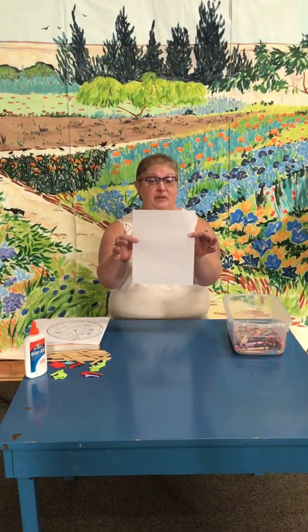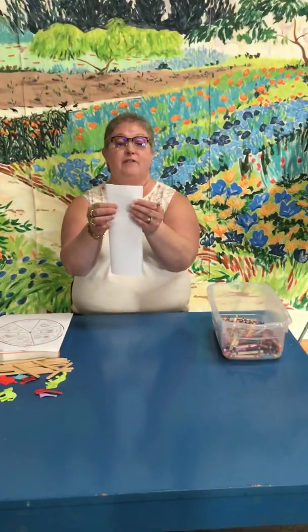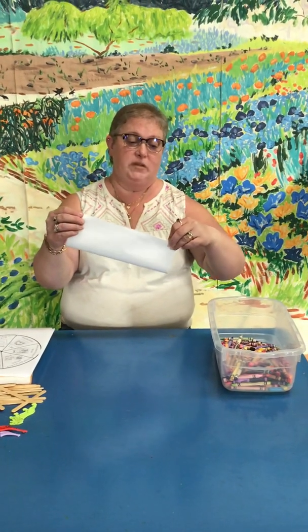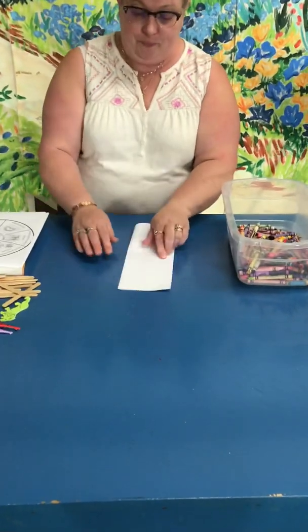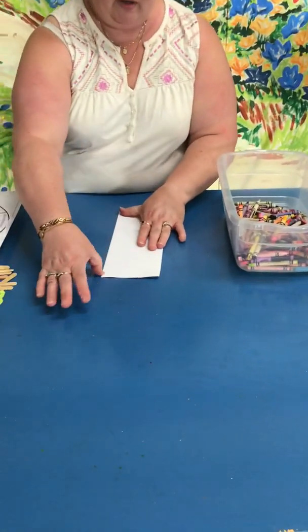So if this is a time that you need to go get that stuff, you could pause the video and go get it and come back and we can start. Alrighty, you're going to take this paper and fold it in half vertically, okay? And try to make it even, because I fold kind of cattywampus sometimes. But you fold it the best you can. Okay, make a good crease on there.